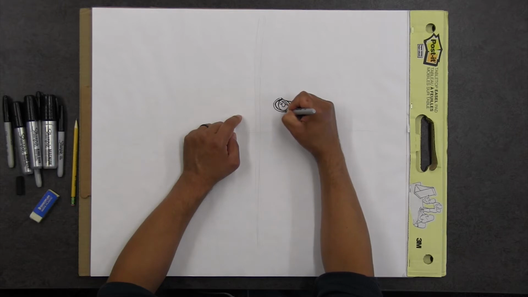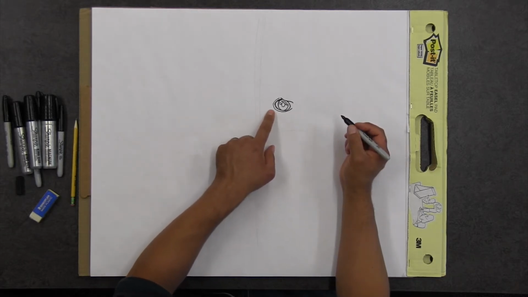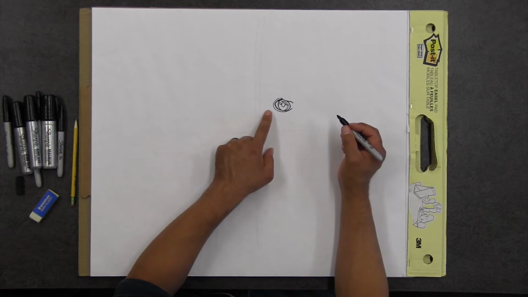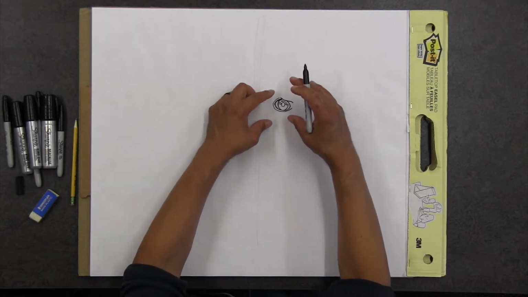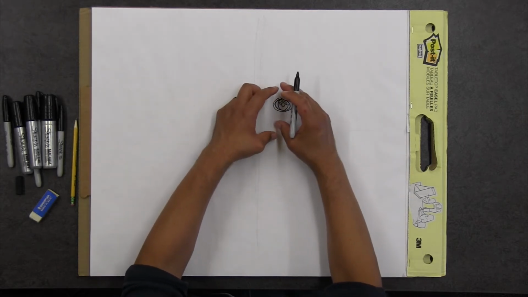Coming over this way. And come up. Just like that. And I'm pretty happy right now with the way that bald eagle eye looks. And we're doing something a little different here for our Let's Draw, because we are concentrating on one little facial feature part, and we're working our way out. So it's kind of coming from the inside out.